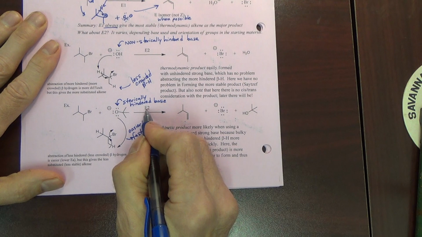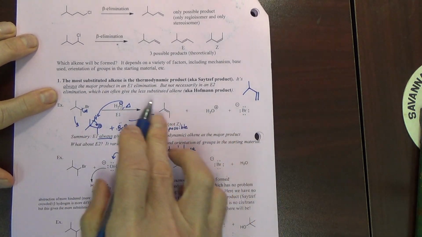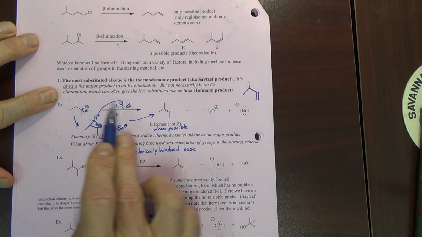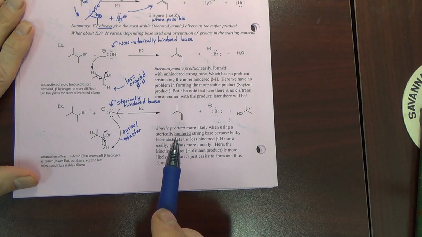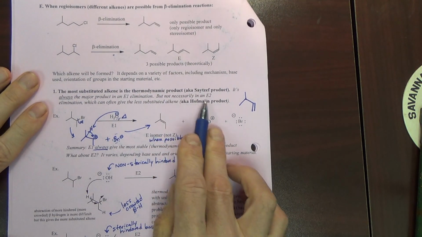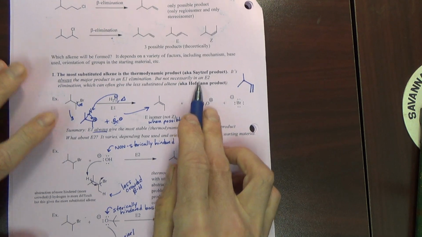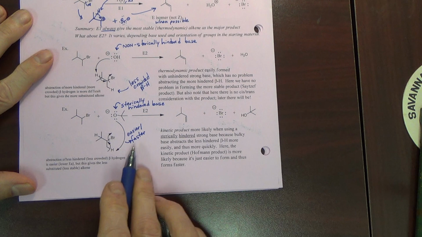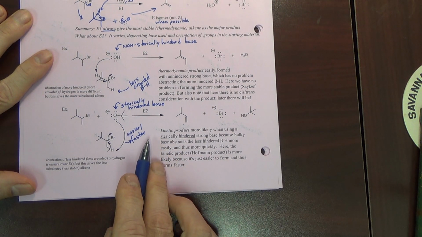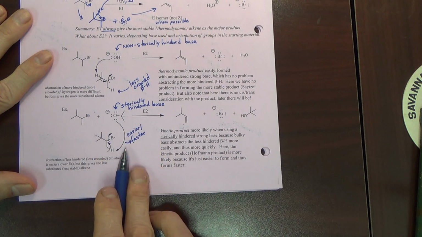but only when we're doing an E2, because remember, E1 always gives the Zaitsev. You can only get the Hofmann as a favored product by doing an E2 and using a sterically hindered base.